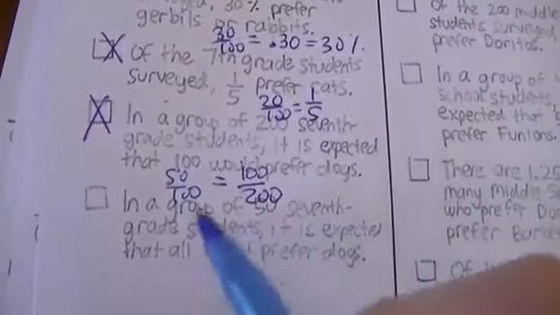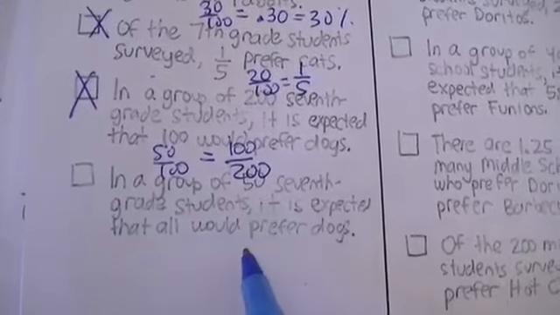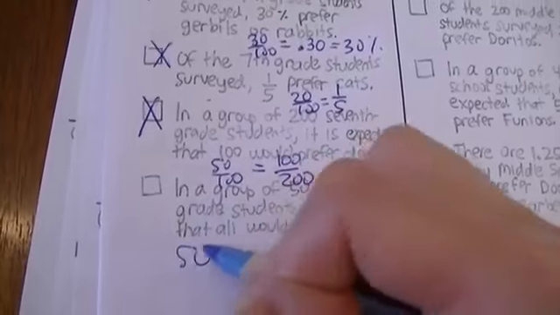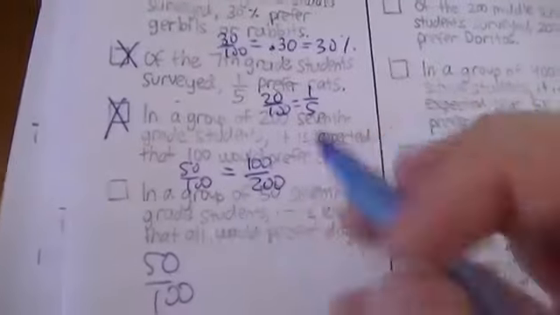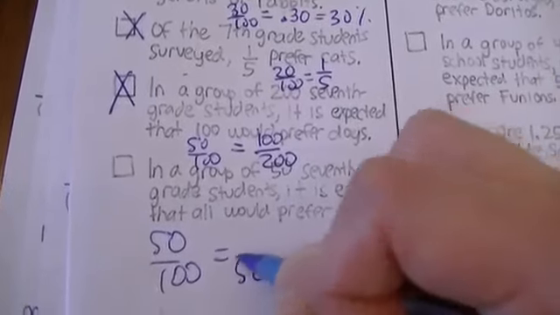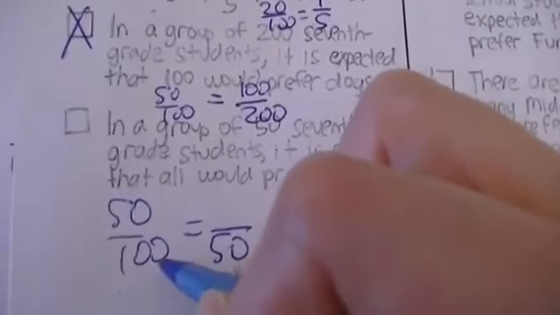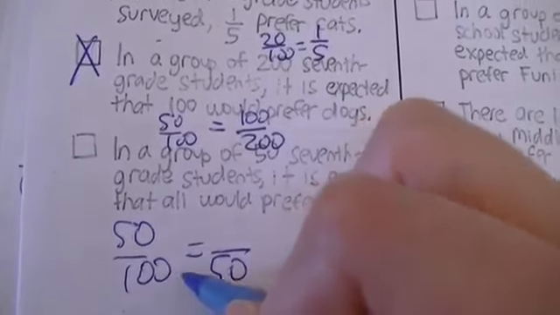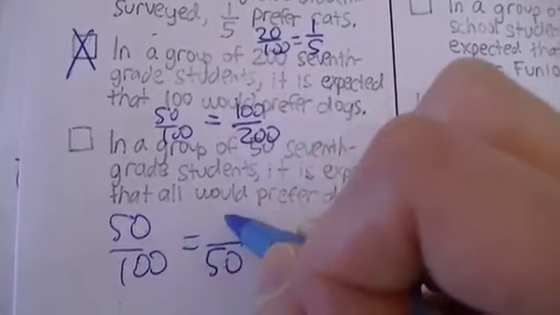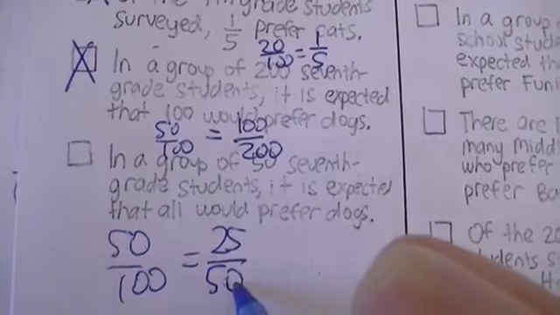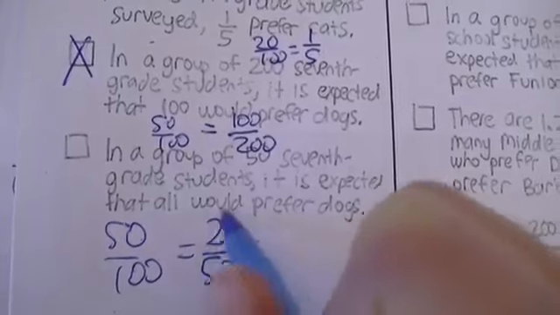So that's true. In a group of 50 7th grade students, it is expected that all would prefer dogs. Remember the thing with the dogs. There's 50 out of 100 in this data. We want to make sure it's proportional. So there's 100 students, 50 of them would like dogs. If there were 50 students, how many would like dogs? We go 100 divided by 2 to get 50, so 50 divided by 2 to get 25. Does it show that in a group of 50 7th grade students, all would prefer dogs? No, because only 25 would prefer dogs. So this is false.